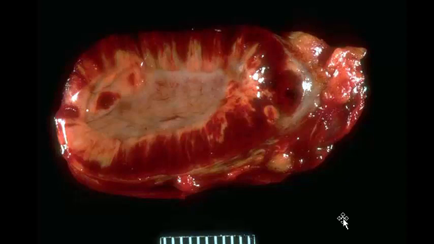In horses with endotoxemia, due to a wide range of gram-negative organisms like Salmonella, Actinobacillus, and E. coli in young animals, you will see the effect of endotoxin on endothelial cells, especially profoundly in the adrenal cortex.